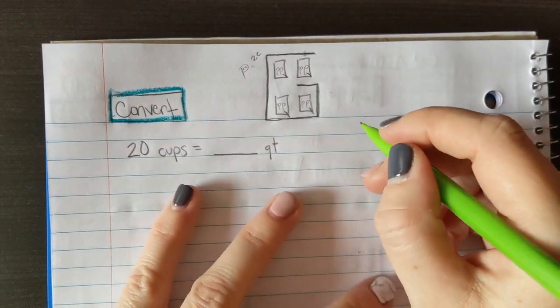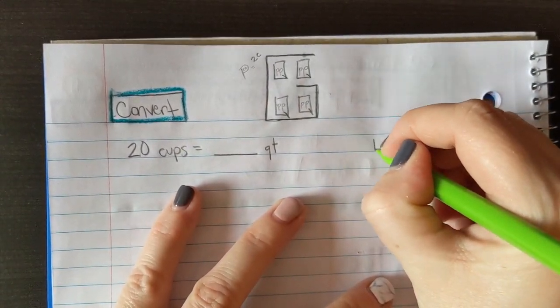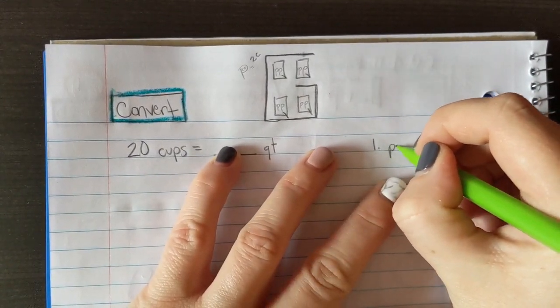So if you write with what you know, so the first step here is to put what you know first.